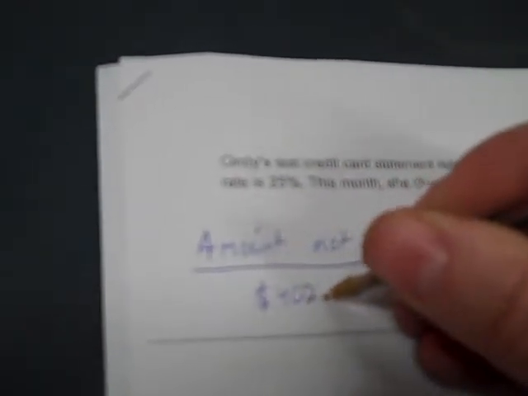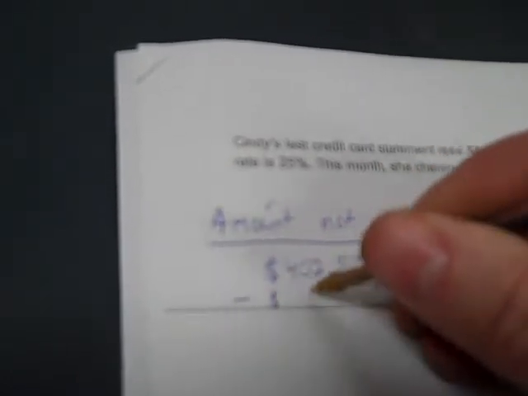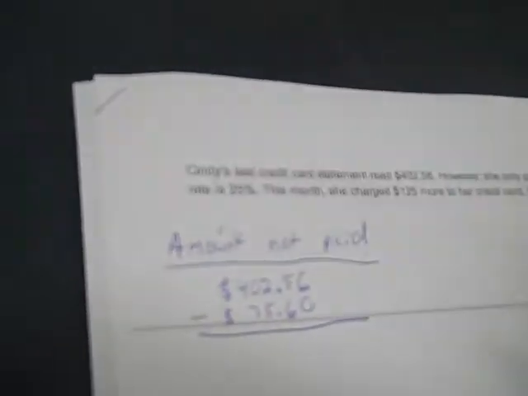She only paid $75.60. So I'm going to write here, amount not paid. Okay. So how much was the amount not paid? Well, she was supposed to pay $402.56, and she only paid $75.60. So to find the amount she did not pay, you subtract $75.60. So 402.56 minus 75.60, that's $326.96.